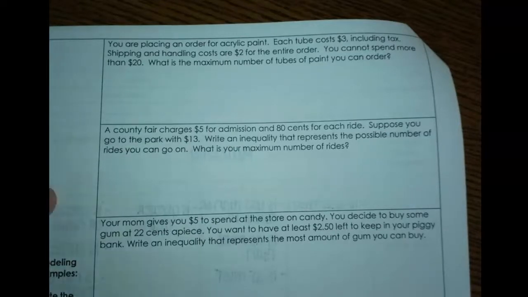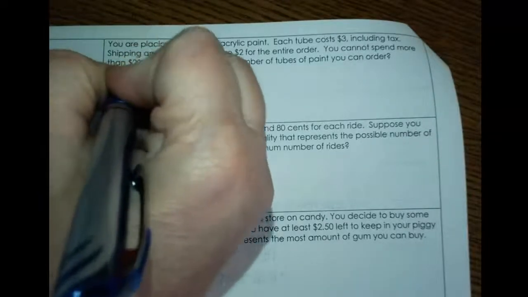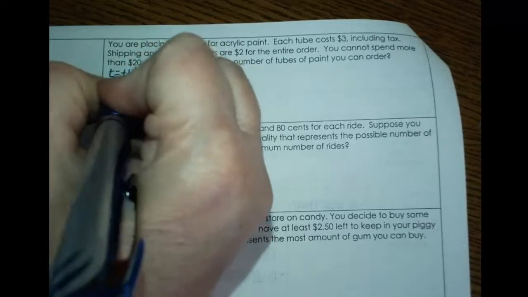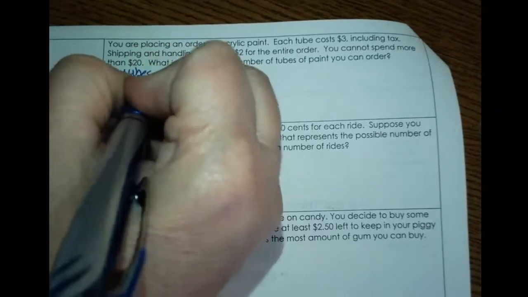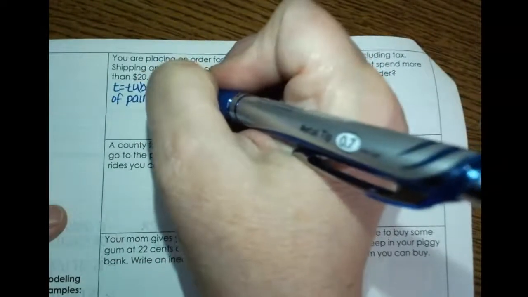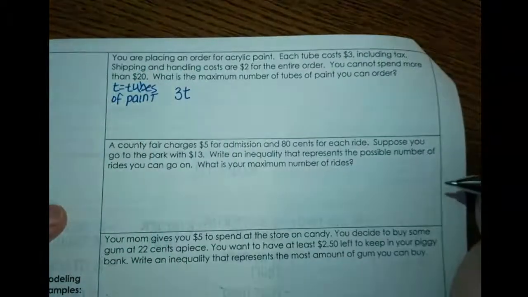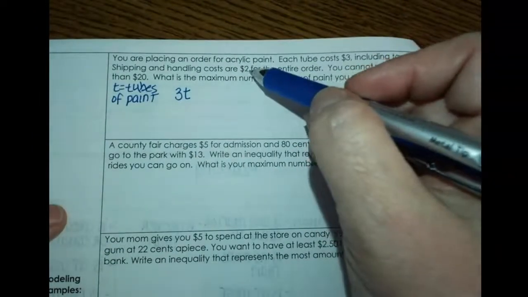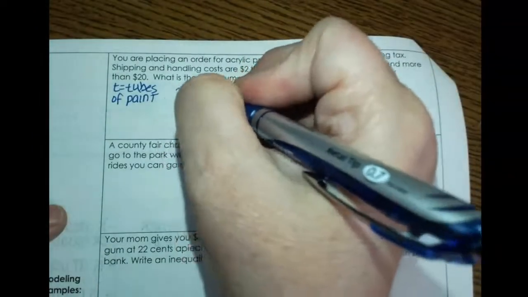So let's see, I'm going to use the variable T for tubes of paint. I like to use variables that remind me what I'm talking about. So it is $3 times the number of tubes of paint. That's going to get the cost for the paint. But you have to remember, no matter what, you're going to have a $2 shipping charge.